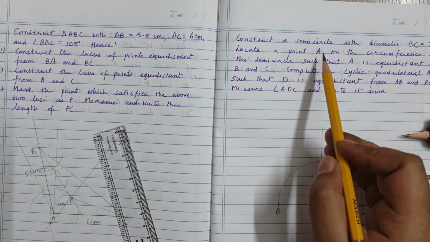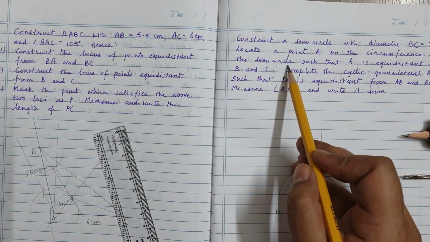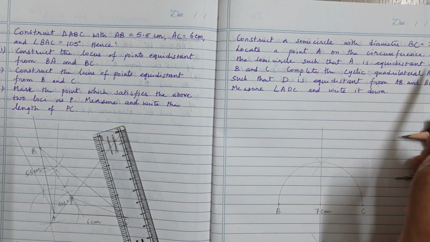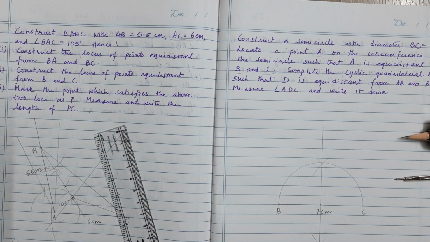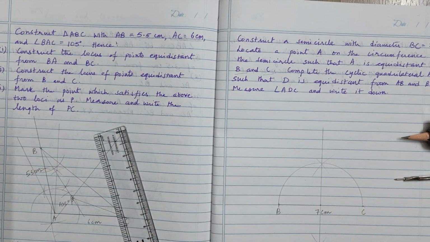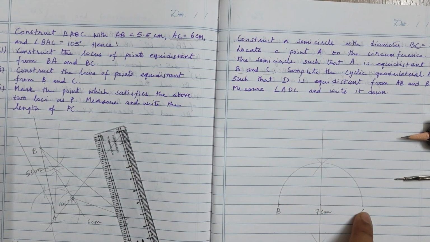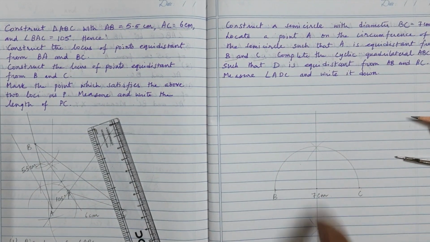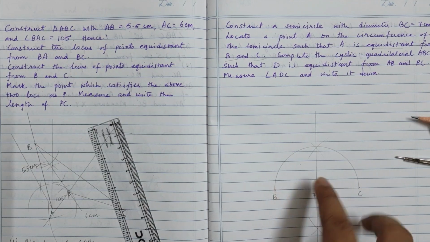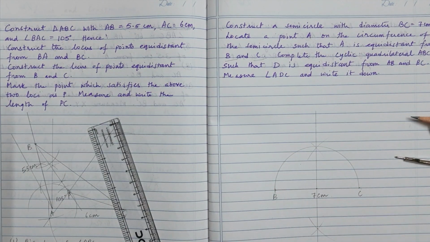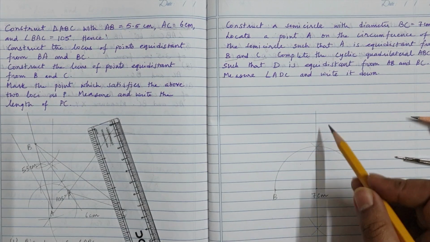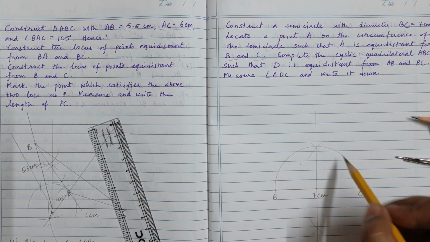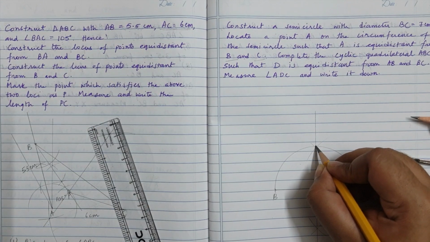Now I have to locate point A on the circumference of the semicircle such that A is equidistant from B and C. So B and C are these fixed points. A is going to be equidistant from B and C in a way that A has to be on the perpendicular bisector of the line segment BC, which anyway I have drawn to locate the center of the semicircle, and this perpendicular bisector is intersecting with the semicircle at this point.